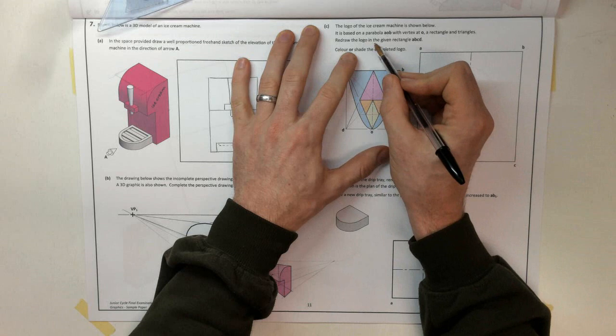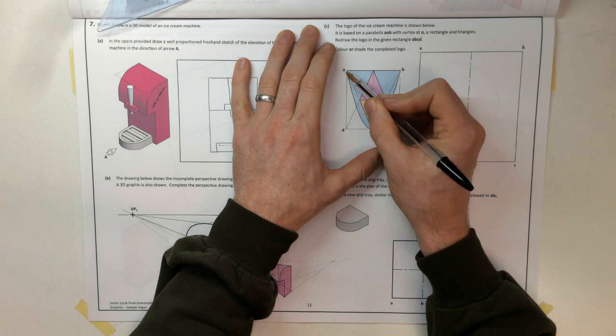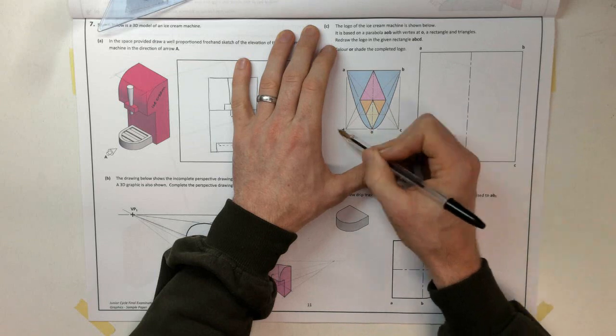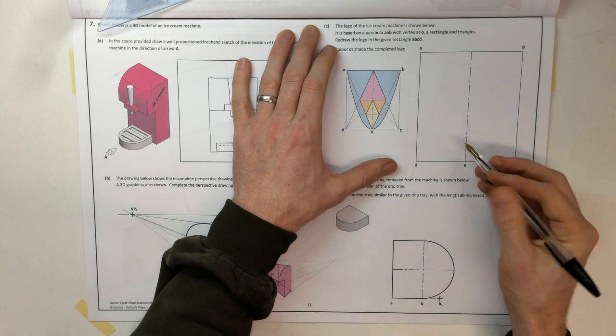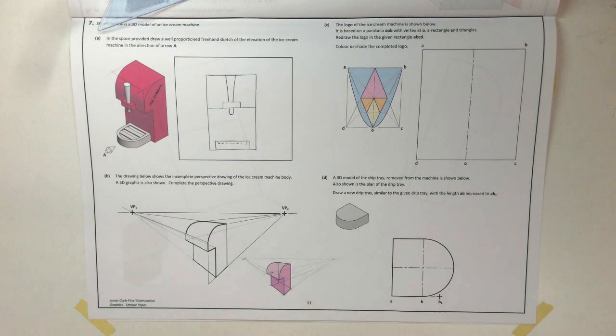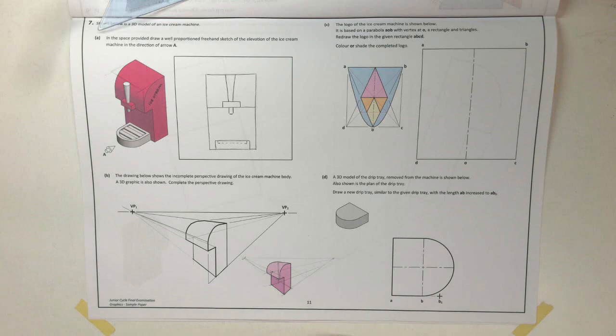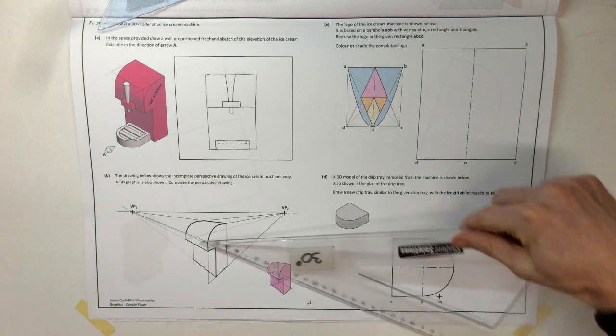Draw the logo in the given rectangle ABCD, and here's my axis. There's O. So let's divide up one side of our rectangle.